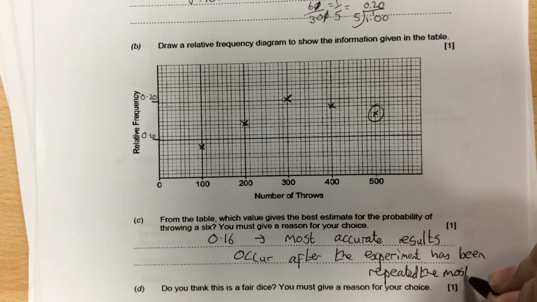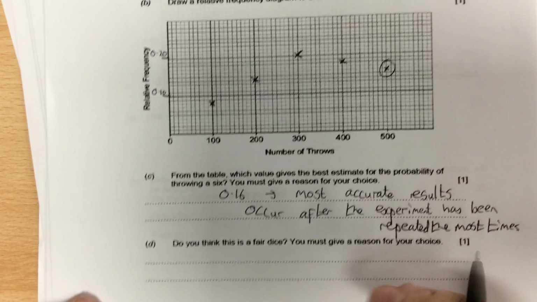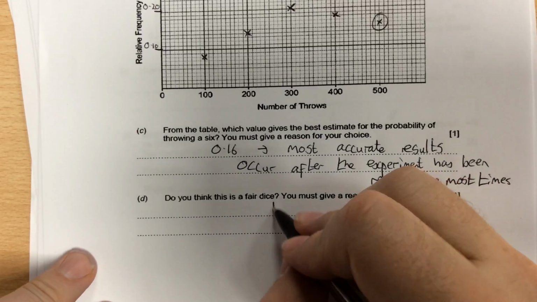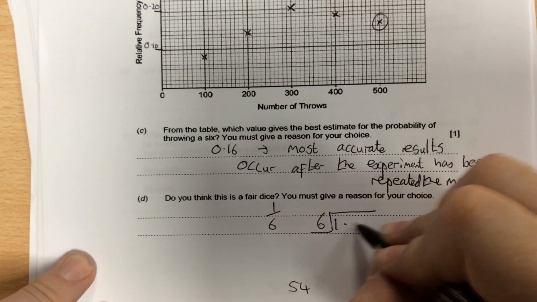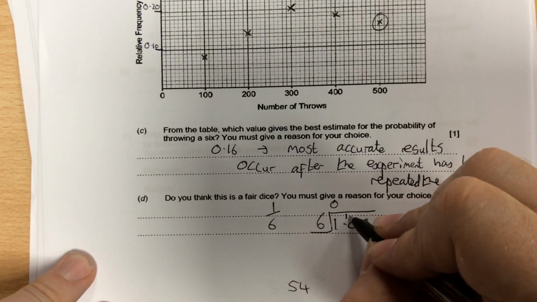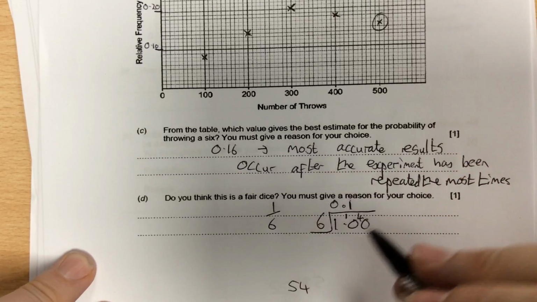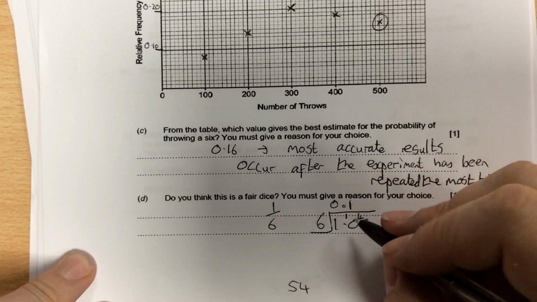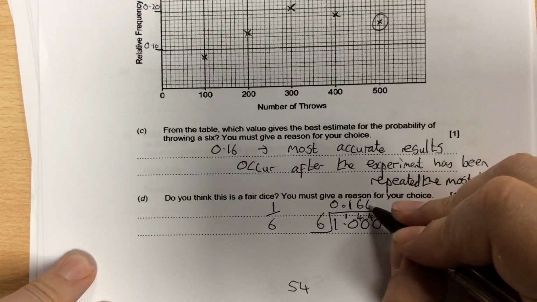Okay, the next one. Do I think that is a fair dice? The probability of getting a number on a dice is 1 out of 6, and 1 divided by 6 is, how many 6s in 1 doesn't go, note down, carry the 1. How many 6s in 10? 1. 1 6 is 6, 4 left over. How many 6s in 40? 6 6s are 36, 4 left over.